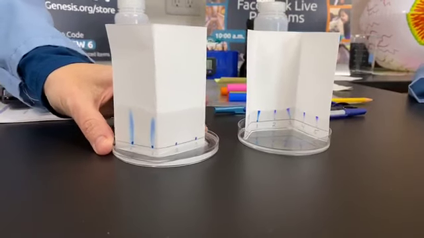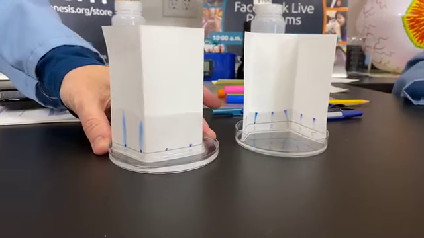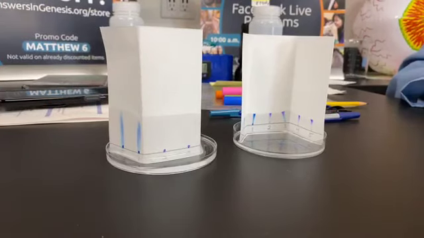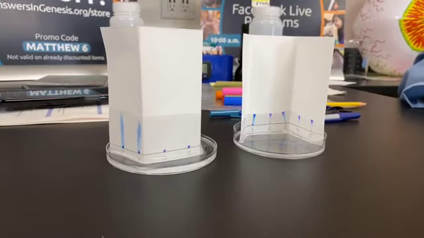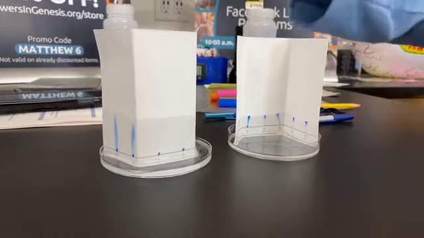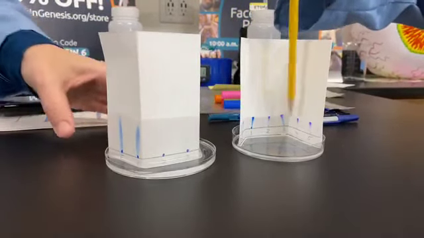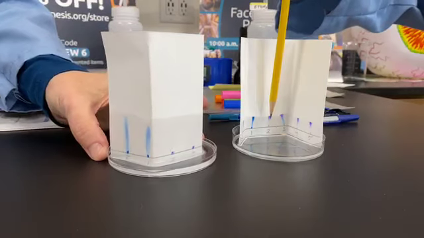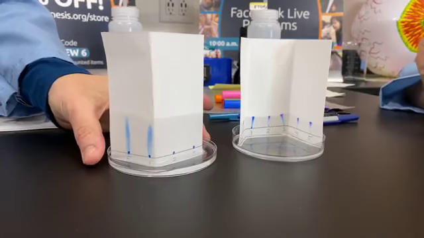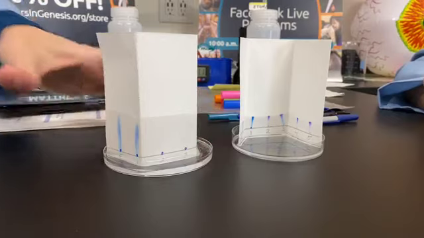So some inks are soluble in water and some are not. This is one way that we can distinguish between different inks. We could say that these inks are not water soluble, but they are soluble in alcohol and acetone. So different inks will dissolve in different things.